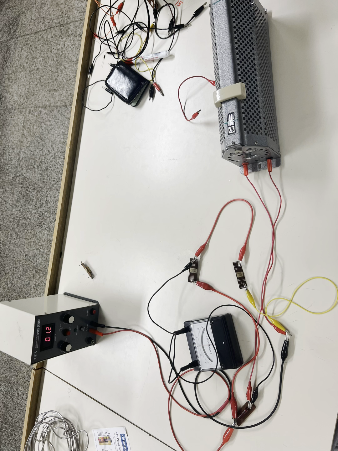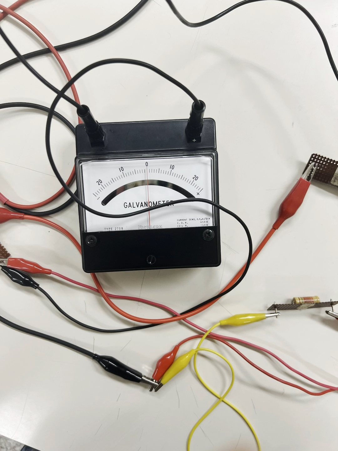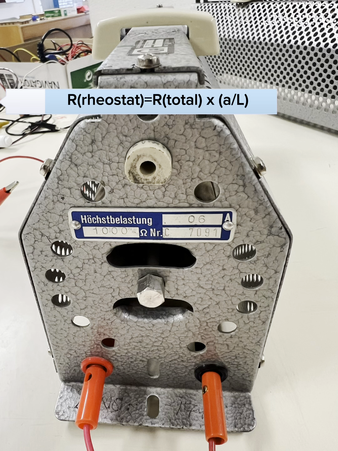First of all, we are connecting our circuit elements. By adjusting the rheostat, we are creating the balance condition of the Wheatstone bridge and making sure the galvanometer shows 0. Now we are going to calculate the rheostat's theoretical value by using this formula.